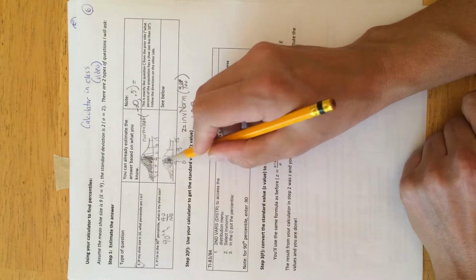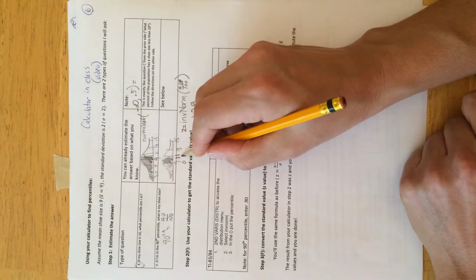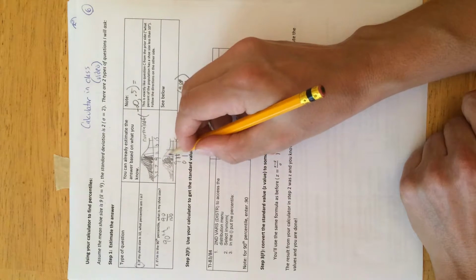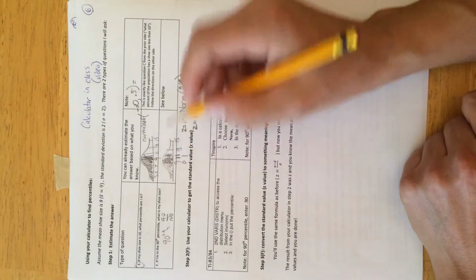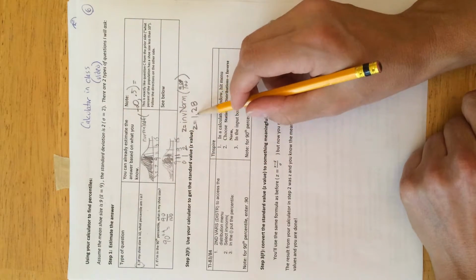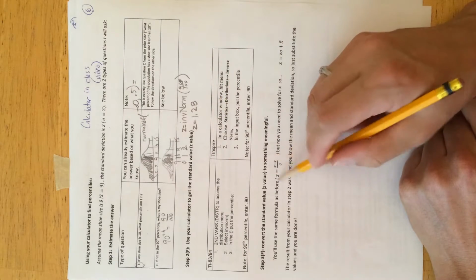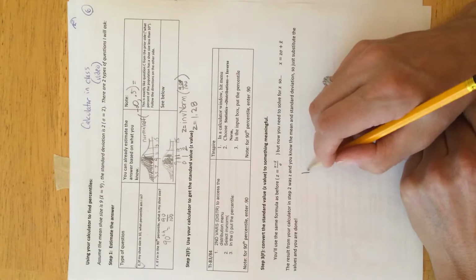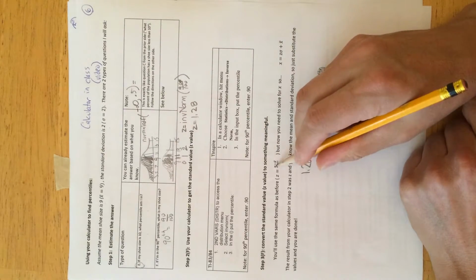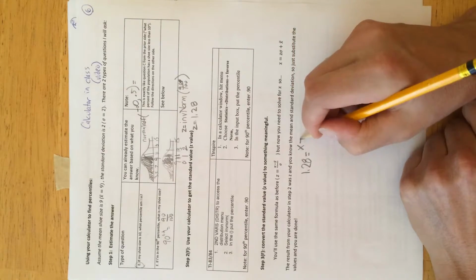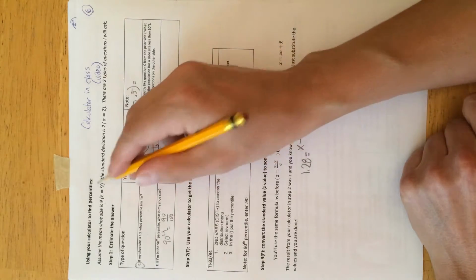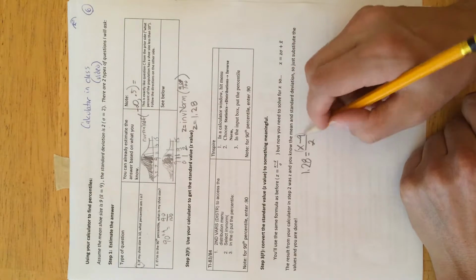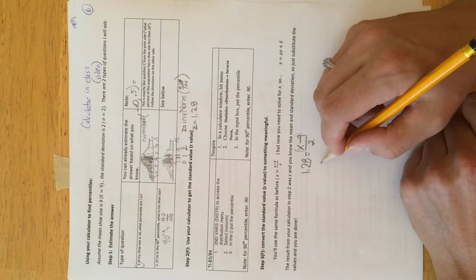So this has a z value of 0, 11 has a z value of 1. I said it was someplace in between 11 and 13, so it's somewhere right around there. And 13 is a z value of 2. So the z value is 1.28. So I'm going to use the same formula that I used before, except now I've got the z value of 1.28, and that's equal to whatever the value is minus the mean. The mean in this case was 9, divided by the standard deviation. So it's the same exact formula we used before. Now we're just solving for x instead of solving for z.